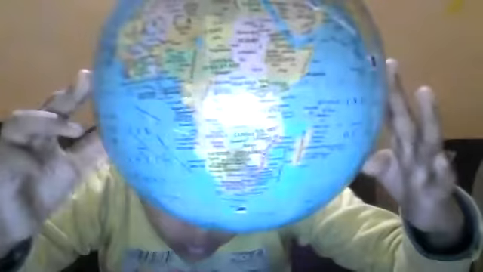So most parallels go in a circle. For example, if you take a rubber band and put it here and go to the equator, then when you reach the equator, you flip the globe like that and pull it.